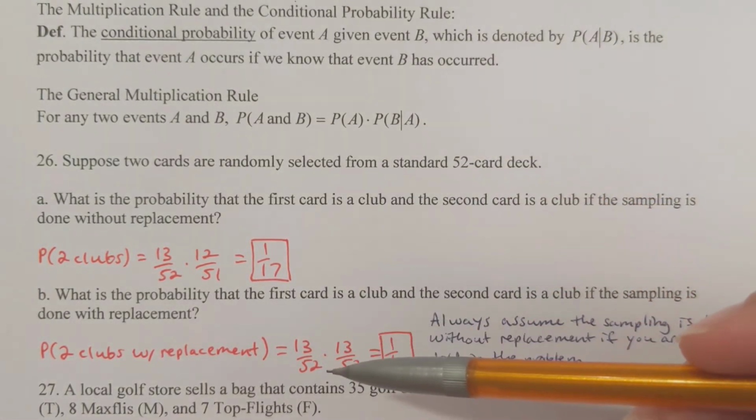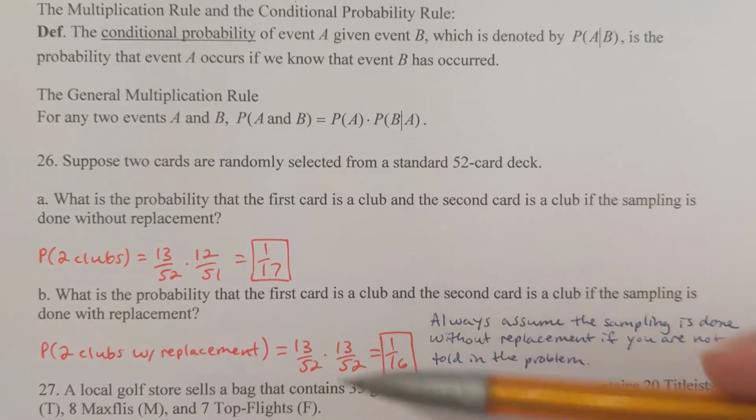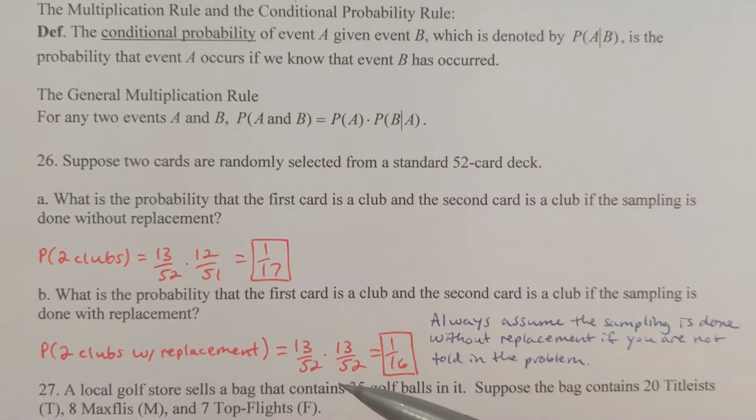Well, 13 over 52 is the probability that I get one club. Now that card's going back in the deck, so all 52 cards are there, hence all 13 clubs are still there. So I'd want to multiply by 13 over 52 again if I need that second card to also be a club. 13 over 52 is 1/4, so I get 1/4 times 1/4, which is 1/16. And 1/16 will be the answer then.